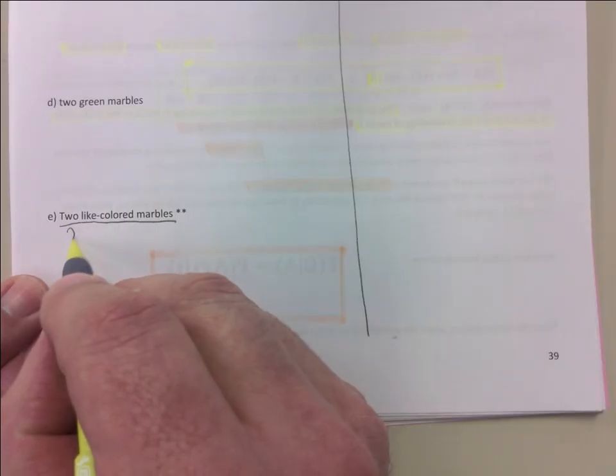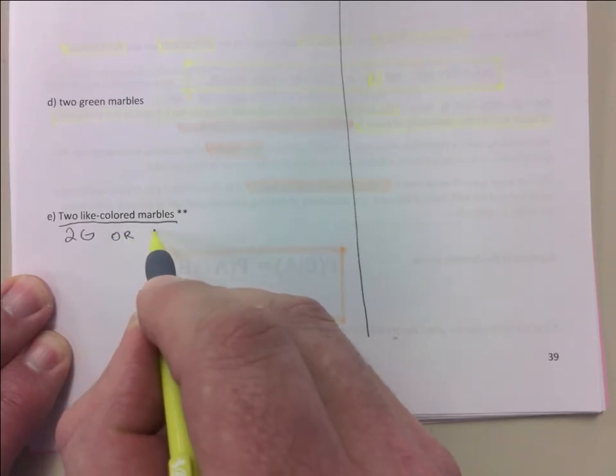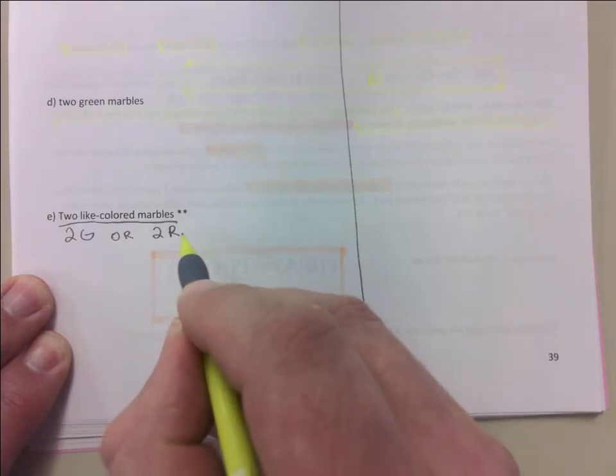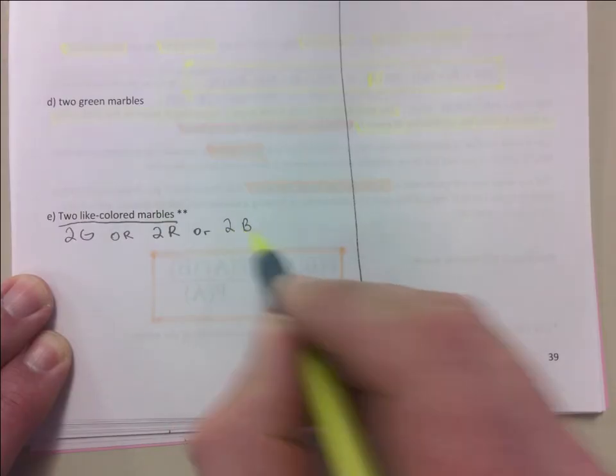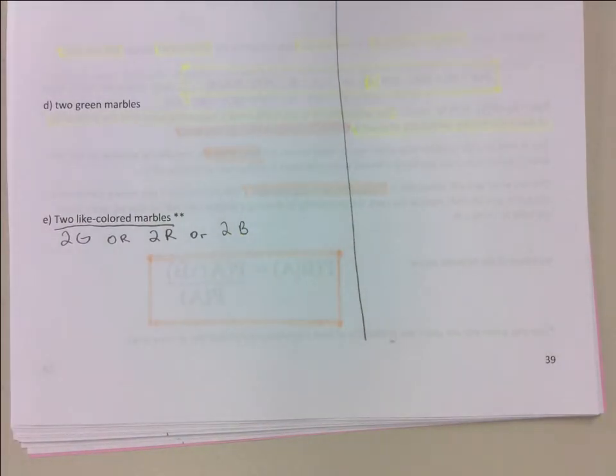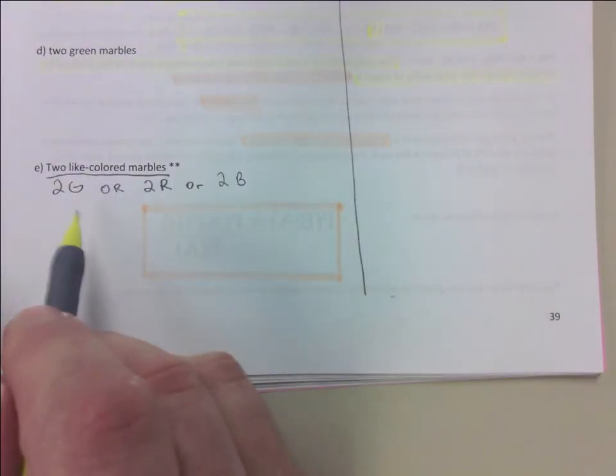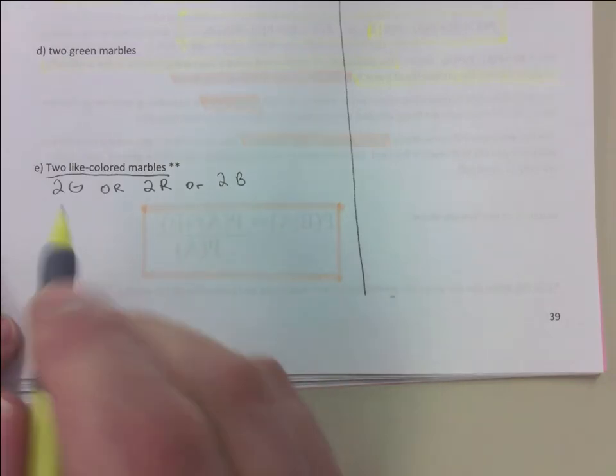That means that I can have 2 greens, or 2 reds, or 2 blues, right? Do you agree that this is cases? Because if you say 2 like-colored marbles, there's options here, right?